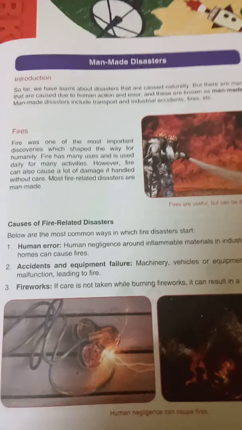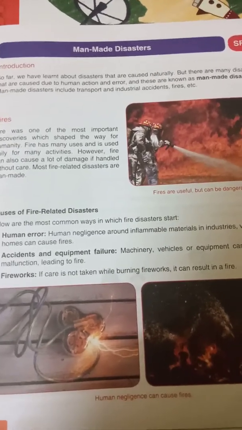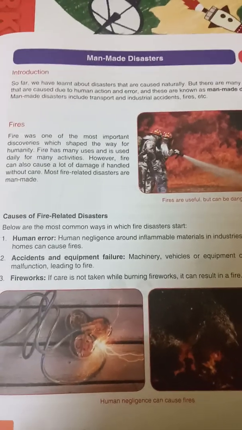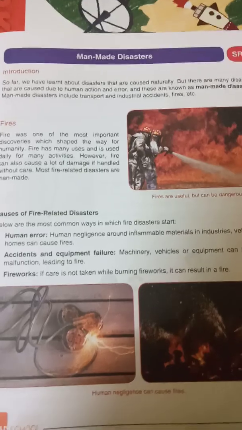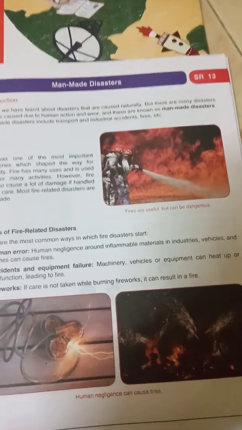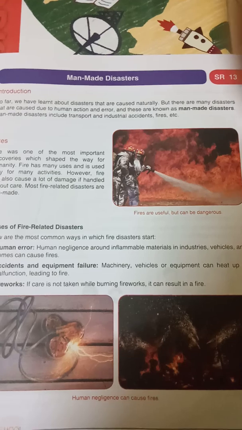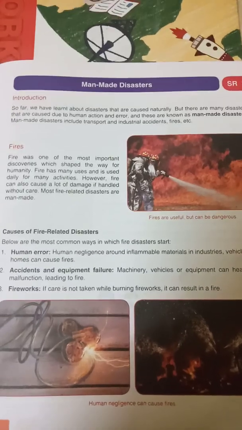Human error, accidents and equipment failure, fireworks. Human error means by negligence, by mistake. Negligence is a mistake done without knowing. Around inflammable material. Inflammable means something which easily catches fire. That is in industries, vehicles and homes. Fire can be caused by inflammable materials.